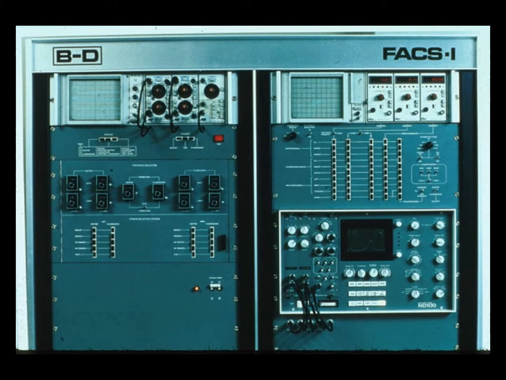We see now the first FACS that got made by BD after we had built a kind of a prototype here at Stanford, and gave the license for a FACS to be made for our lab and for John Wunderlich's lab at the Cancer Institute, with a contract from the Cancer Institute at that time.